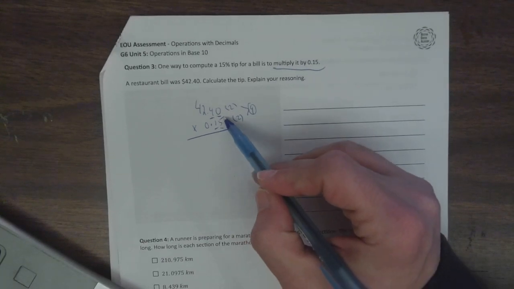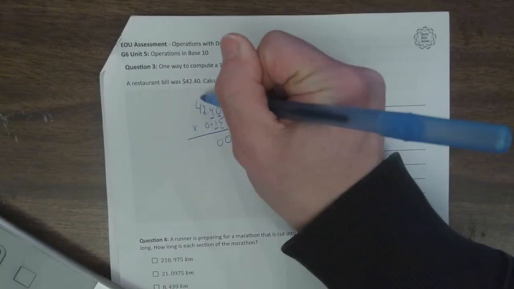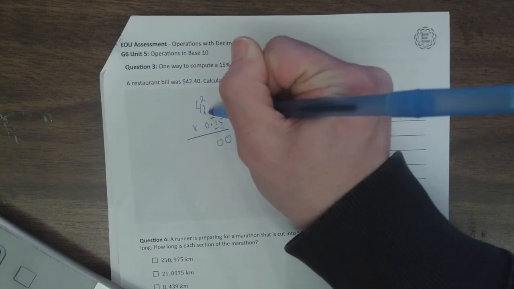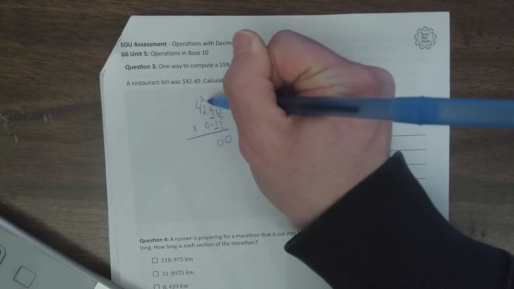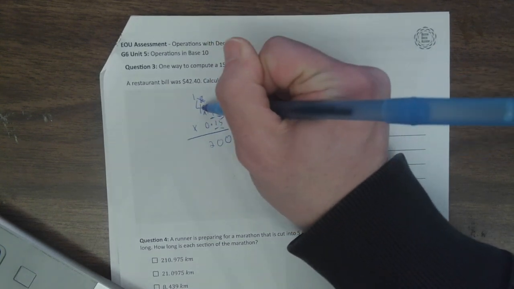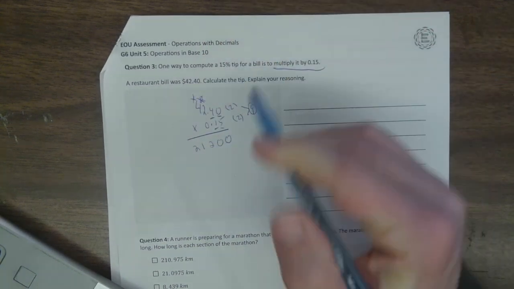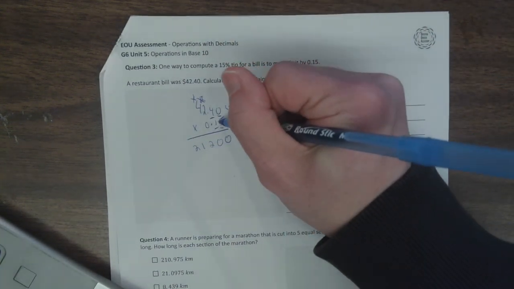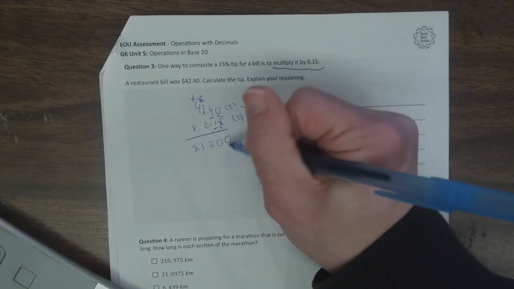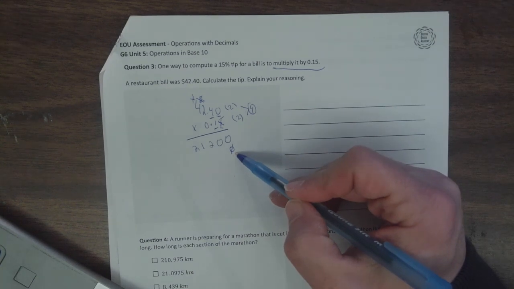And so we start. 5 times 0 is 0. 5 times 4 is 20. Regroup our 2. 5 times 2 is 10. 10 plus 2 is 12. Bring down our 1. 5 times 4 is 20. Plus 1 is 21. Now we're done with our 5. And so we can cross that out and move over a place value to our 1. When we move over a place value, we always add a placeholder.